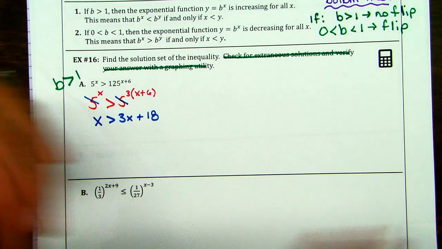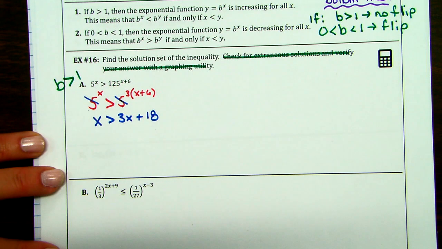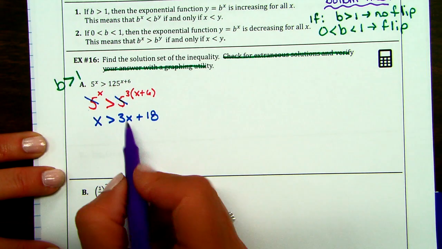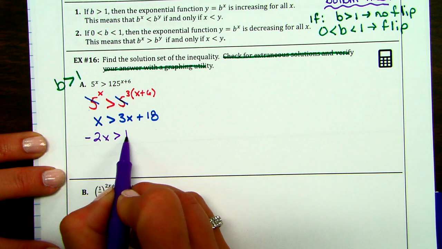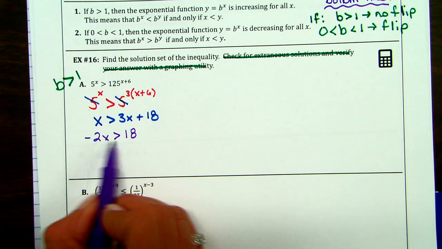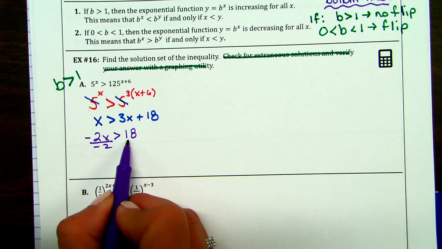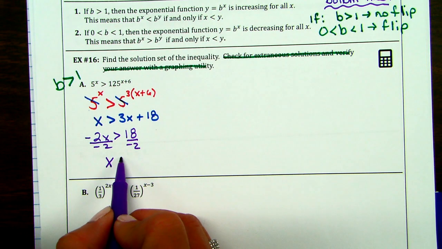So let's just keep, no matter what, trying to keep x on the left-hand side. Trust me, it'll make sense in a few minutes. So I'm going to subtract 3x. That would give me negative 2x. And then divide by negative 2. Don't forget, when you divide by a negative, you flip your inequality symbol.